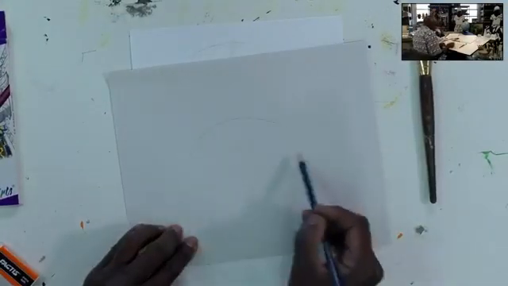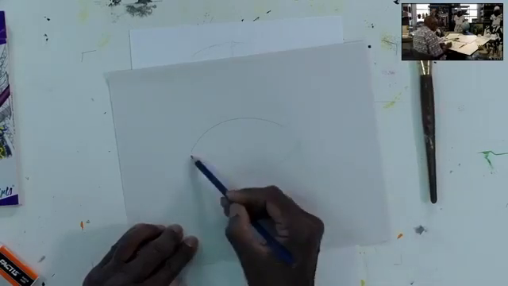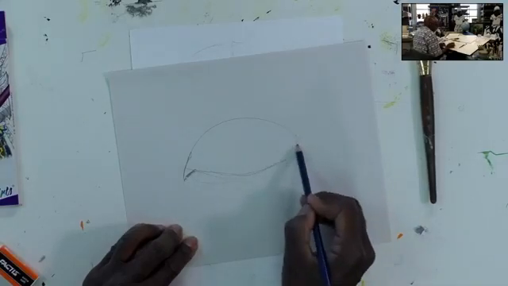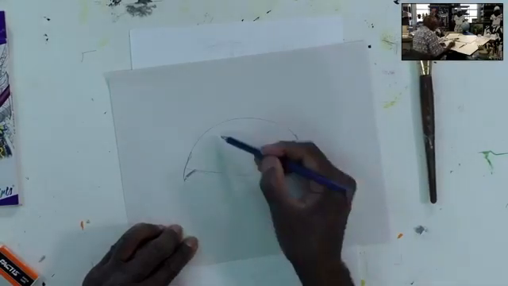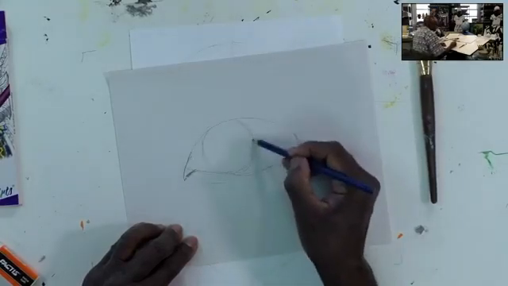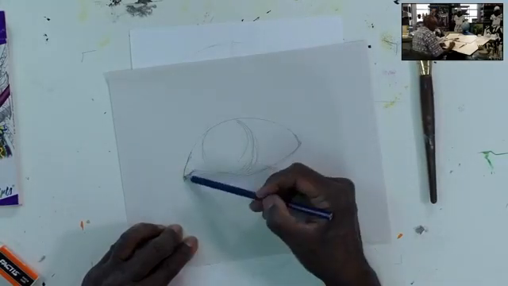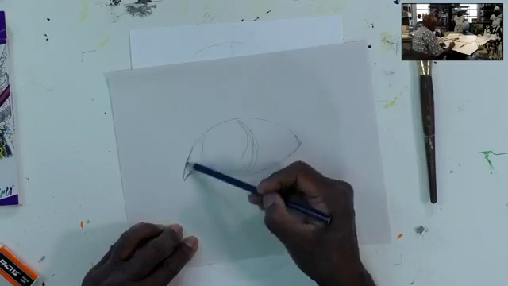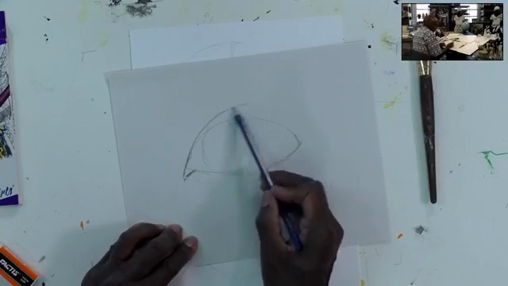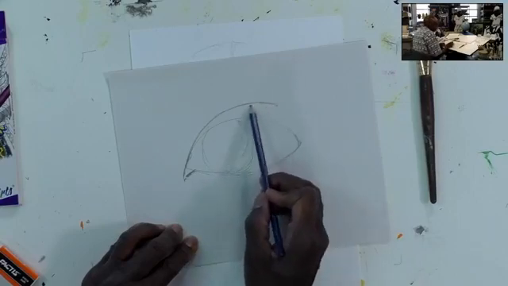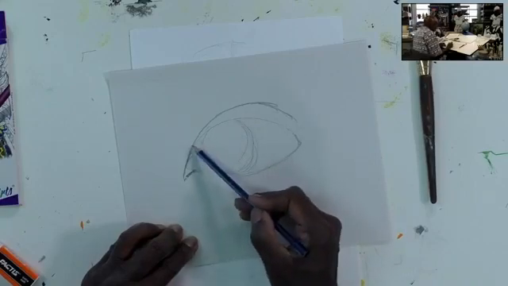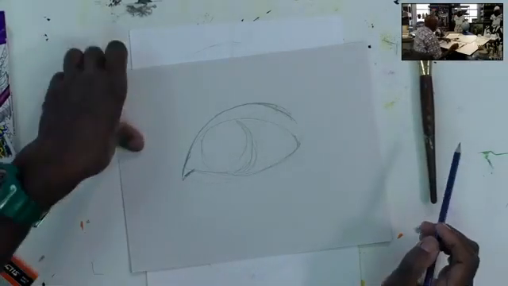So you have the shape of the eye. You have that little bird's beak, I call it. The eye is like the shape of a football. Then you have this circle for the eyeball. And now I'm going to start at this bird's beak. I'm going to go around and I'm going to follow the shape of the top of the eye for the eyelid. And I'll do the same thing on the opposite side.